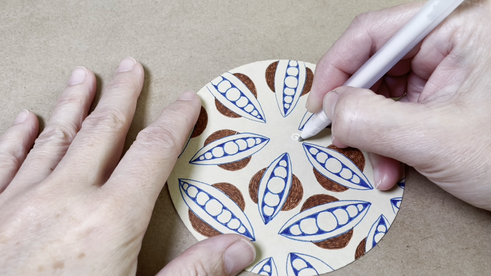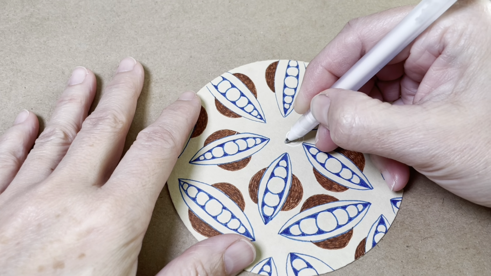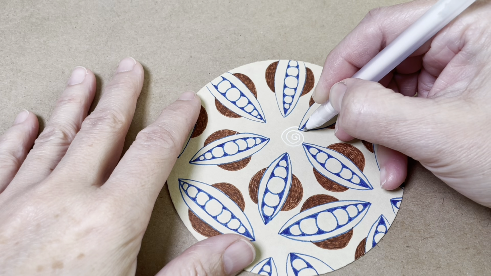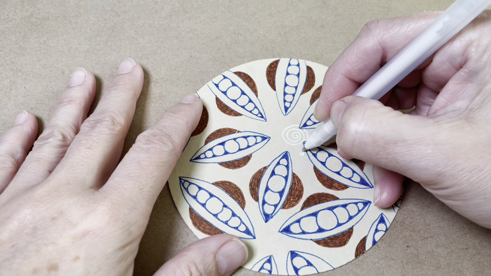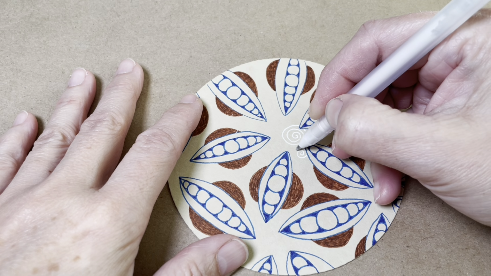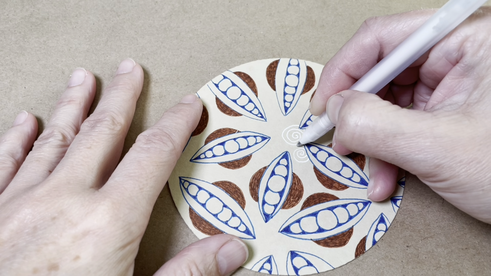For the kind of negative space or the background, if you will, I've gotten my white Jelly Roll pen in a size 10, and I am drawing spirals. So I'm doing the Printemps tangle.